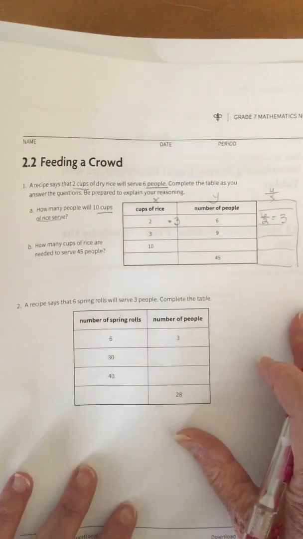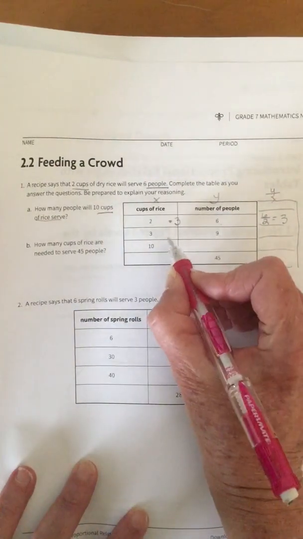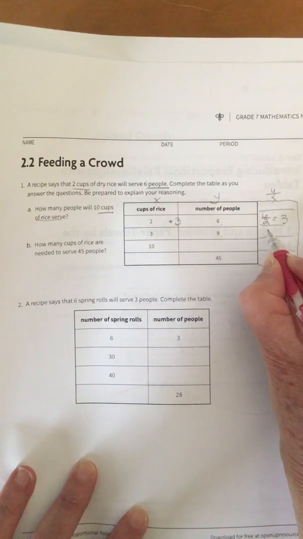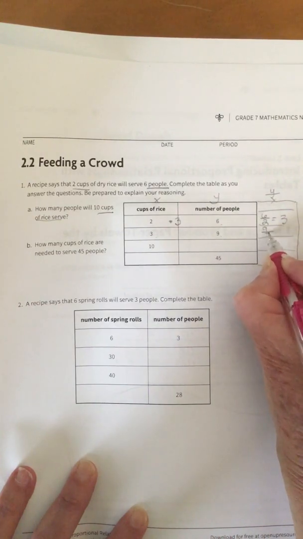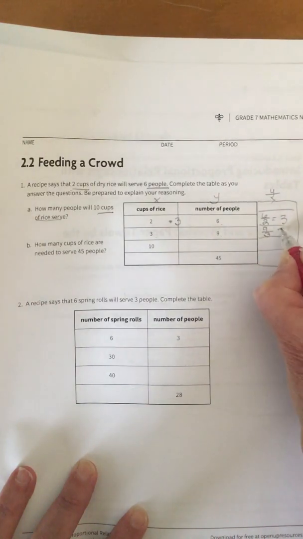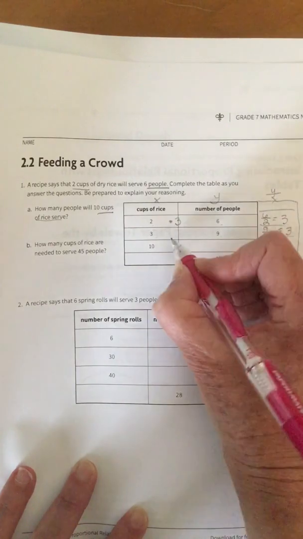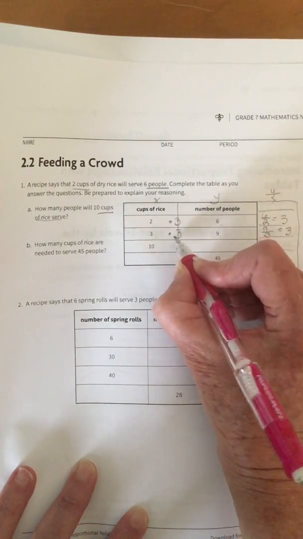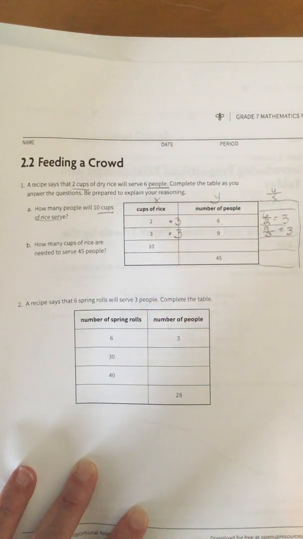Let me move that over a little bit so you can see it. Let's see if that holds true here. Well, if I take 9 divided by 3, that is also going to give me 3. So it kind of makes sense that when you have a recipe, a certain number of cups is going to feed a certain number of people, and that's going to hold true.